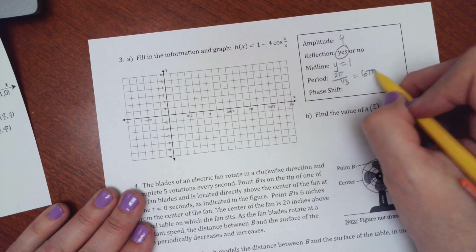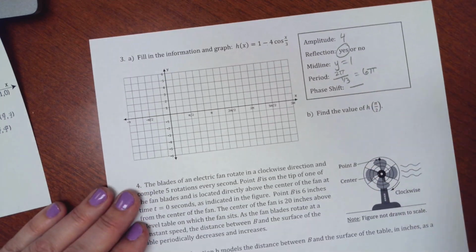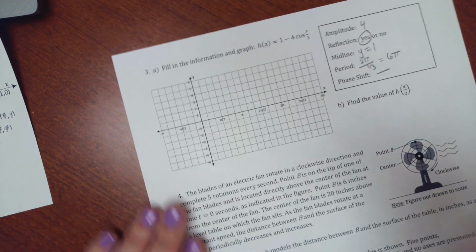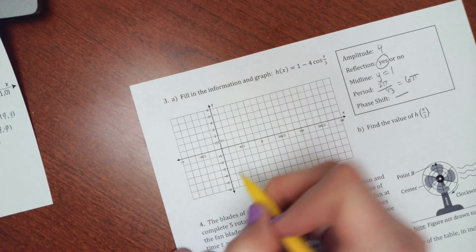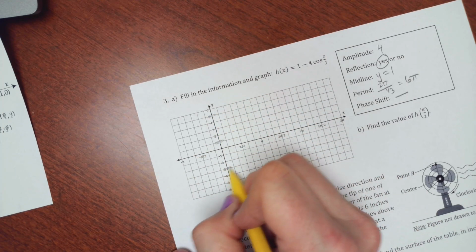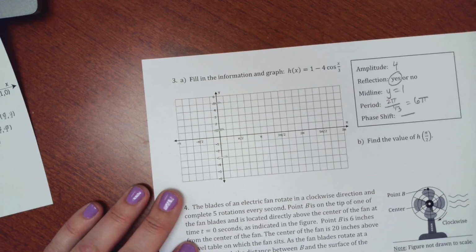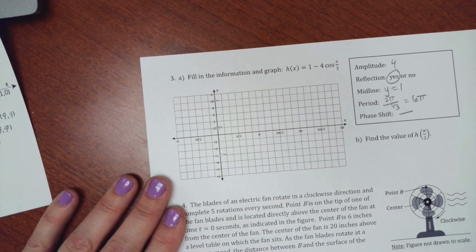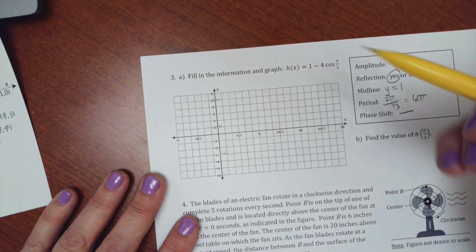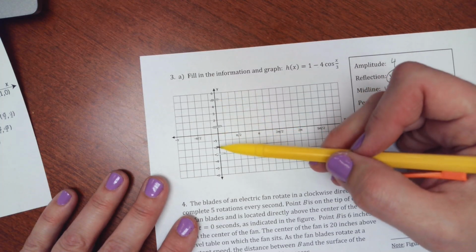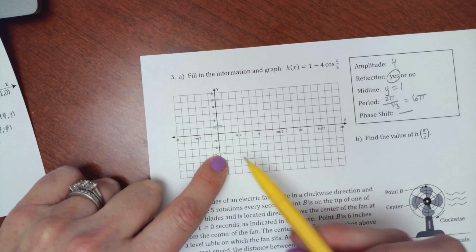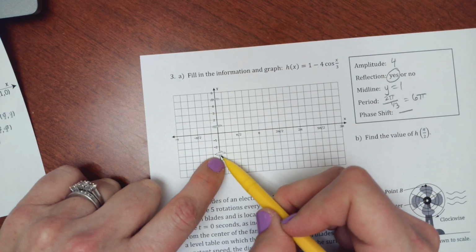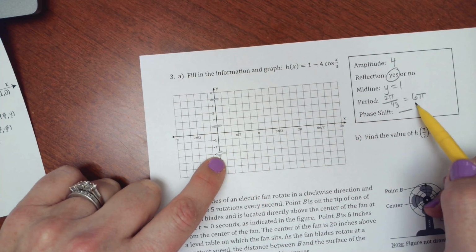So that's 6 pi. Phase shift, none. Okay, so let's see. Midline is 1, 4 above, 4 below, 4. There we go. Normally cosine would start at its high point, but now it's going to start at its low point because of the shifting. That's going to be the beginning, and I would end it 6 pi later.